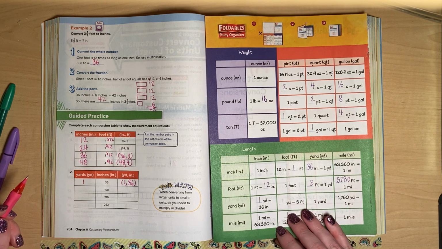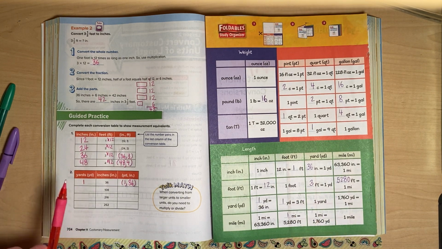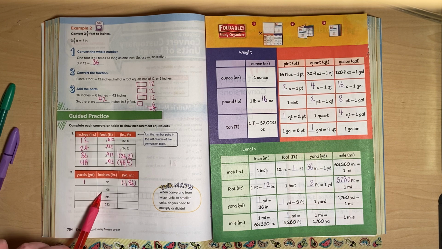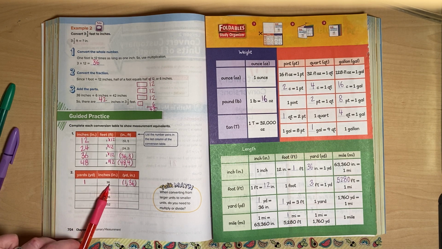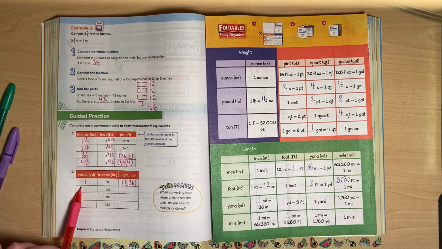Now I have to think about this. How many yards is it going to take to equal 108? Okay, so let's think about this. If I did 2 yards, that would be like saying 36 plus 36, and that's going to give me 72. So that's not going to be enough. So I know that this isn't going to be a 2.